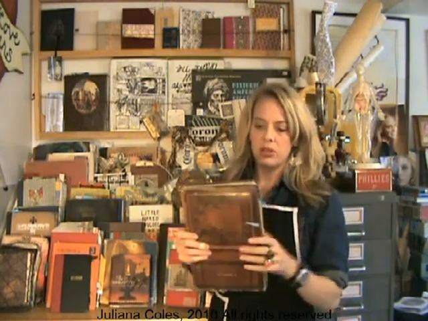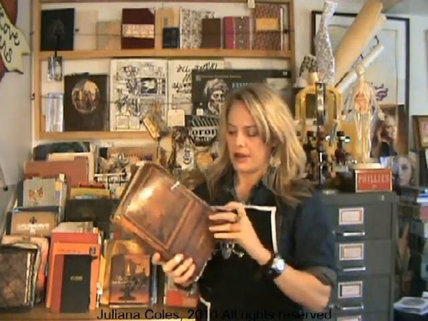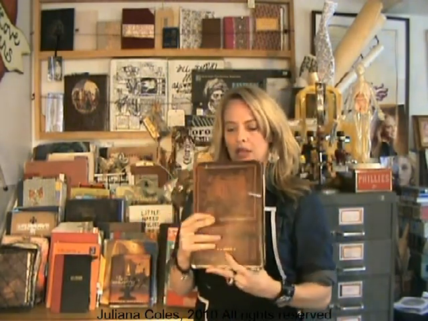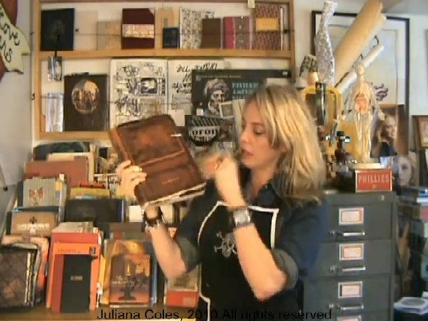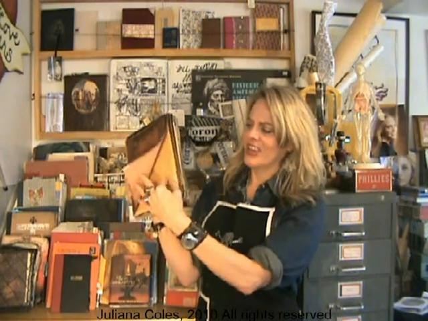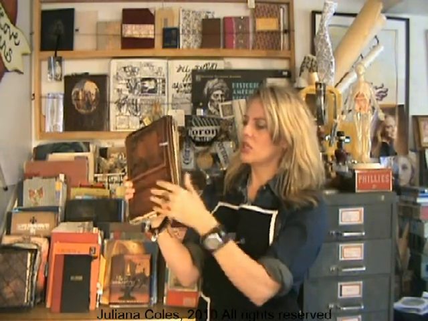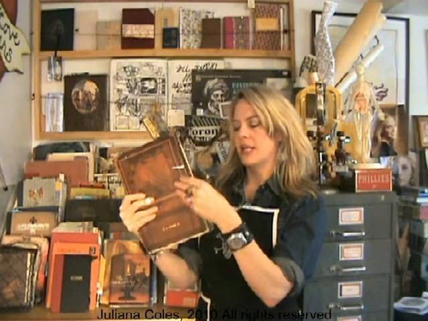This is the book that I used for my journal in Greece, my sketchbook in Greece. And it's an old atlas. I love this leather cover. Look, you can even see where it's spongy underneath. So I'll have to somehow fix that.